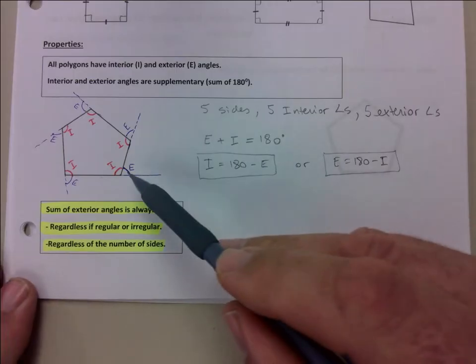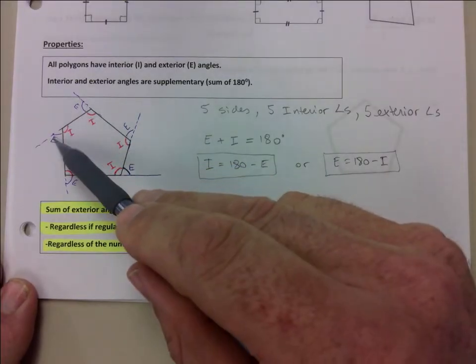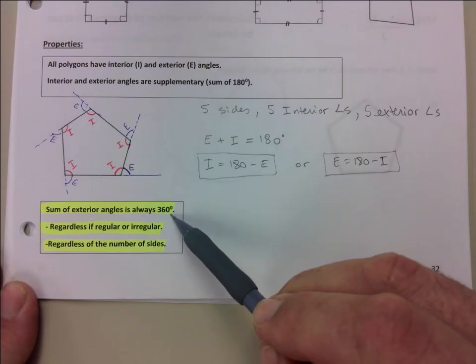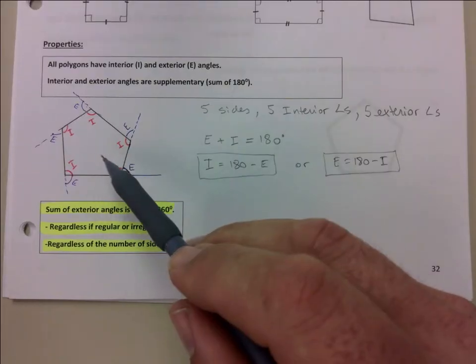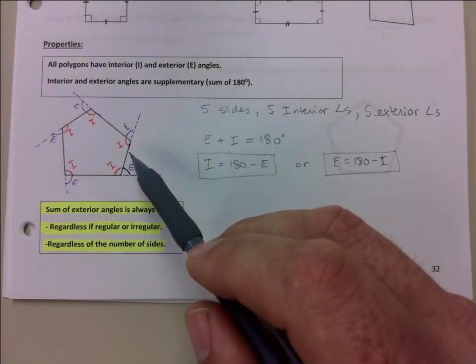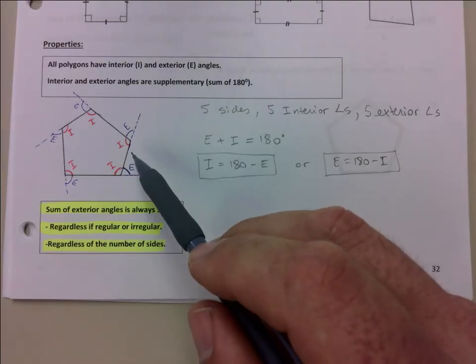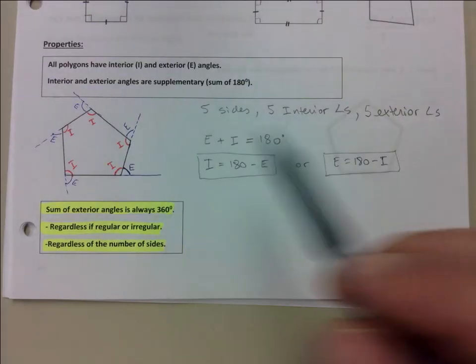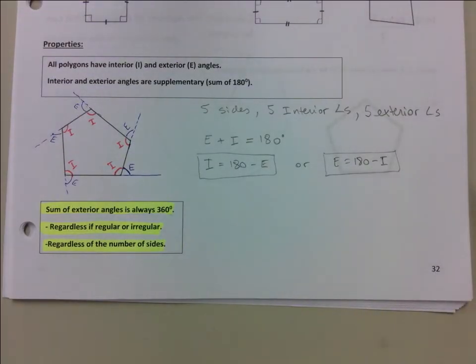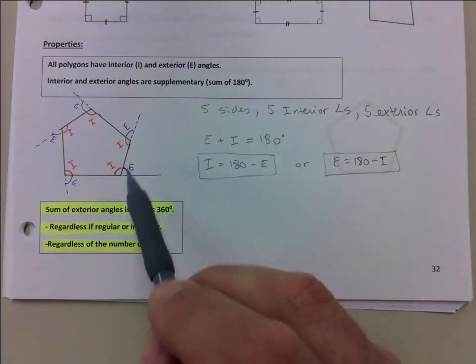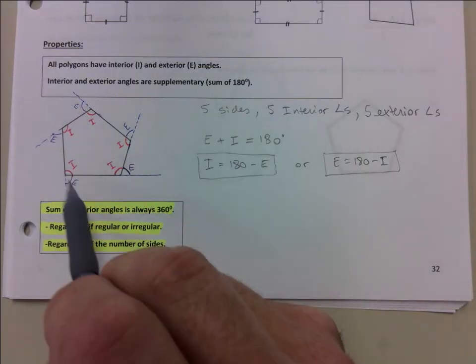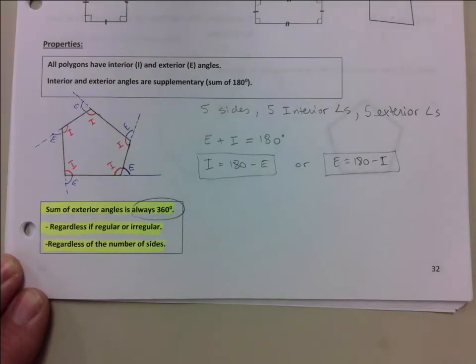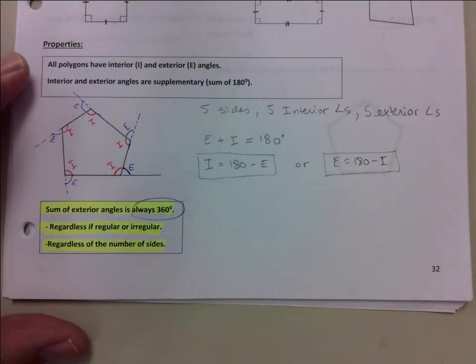So if you were to add up these 5 exterior angles here, it would be 360. Watch this. What if I had a polygon with 100 sides? It would have 100 exterior angles. If you added up all 100 exterior angles, it would always add up to 360 still. It doesn't matter what you do. The exterior angle sum is always 360. Okay? So remember that. Next page.